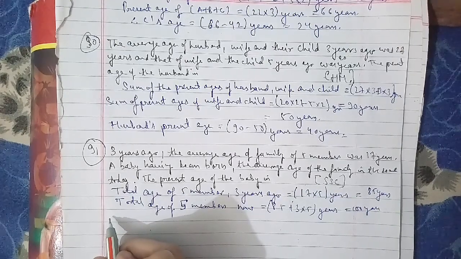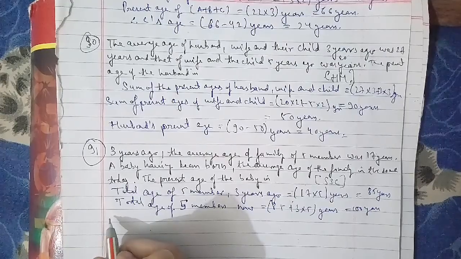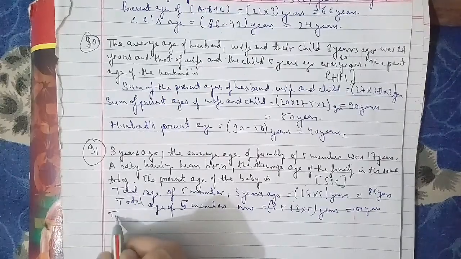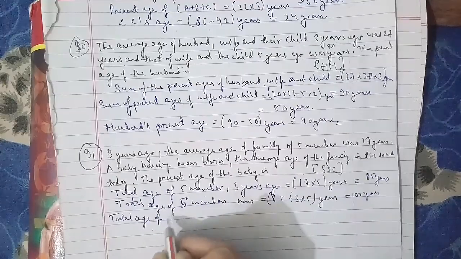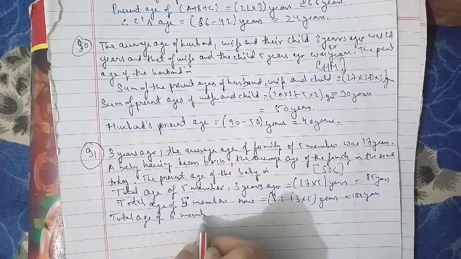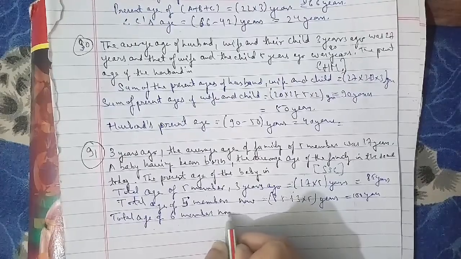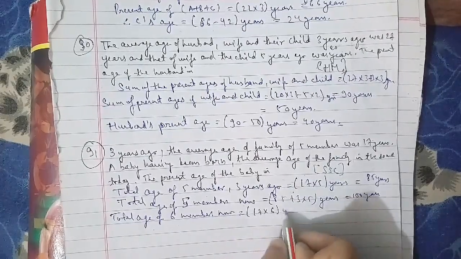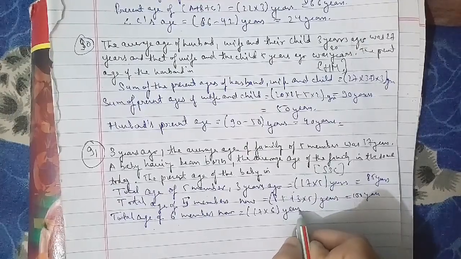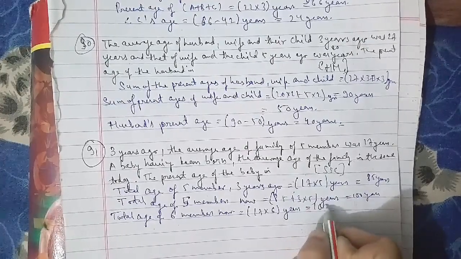The present average age of the family is the same. You have to find the present age of the youngest child.